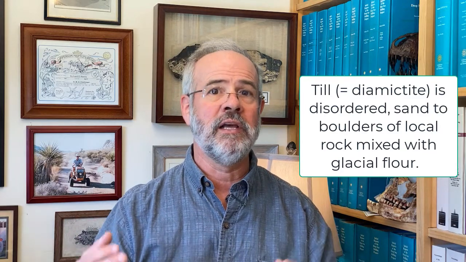Now, the glacial sediments are varied, but some very distinctive lithologies are first of all till, basically the unsorted rubble plowed up by a glacier, and the presence of drop stones in marine beds. The till is easy enough to understand. Moving ice is like an inexorable force, and like a bulldozer just plowing up everything in its path. Till, which is also called diamictite, is the result. A completely disordered sediment with angular bits of local rock types, finely ground glacial flour, and everything in between.